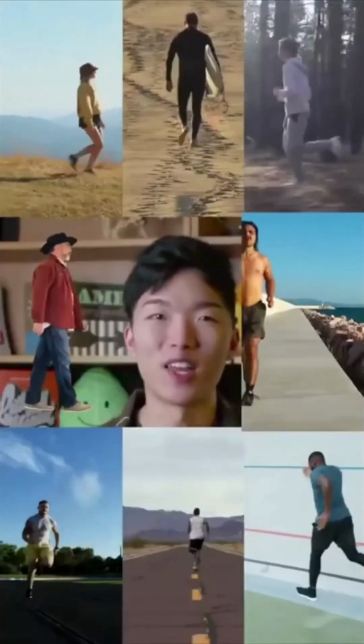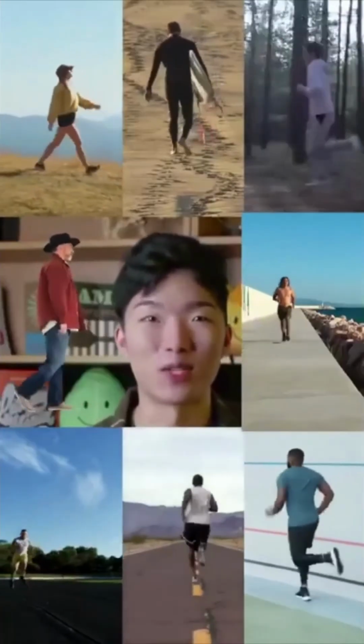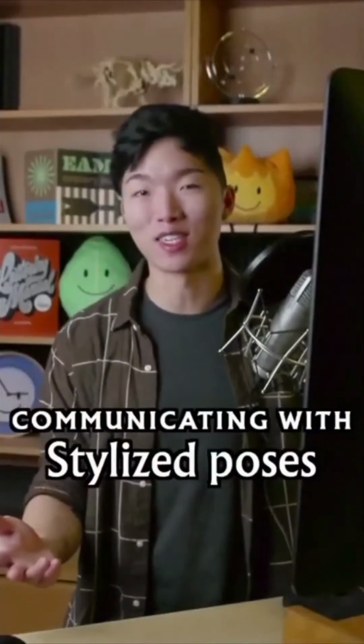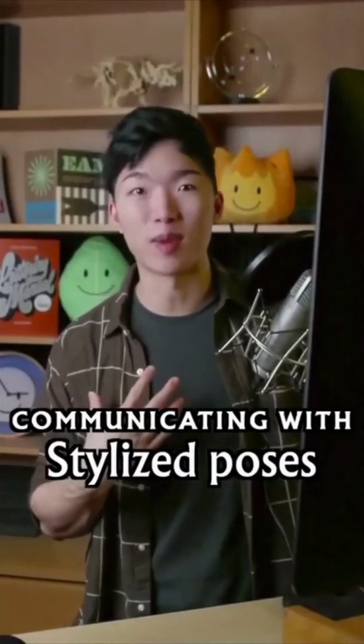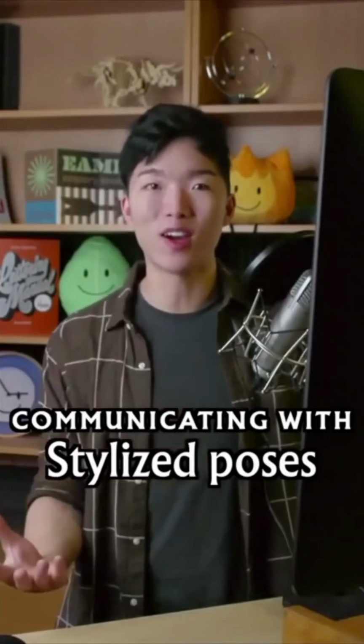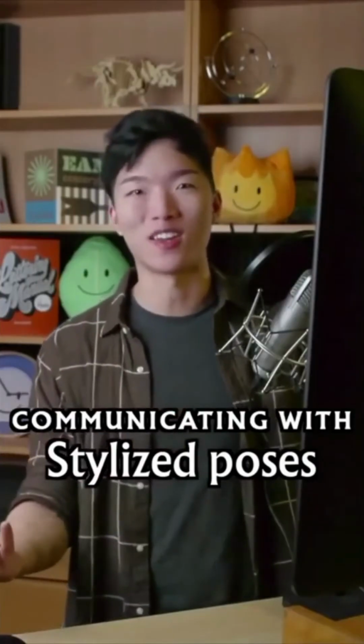Now, all of this real-life footage is going to look so much more subtle compared to a cartoon, which is made to be exaggerated. But understanding the real-life differences is going to help us stylize those differences, letting us communicate with the audience by making an animation that just feels like a walk, rather than a run or a jog.